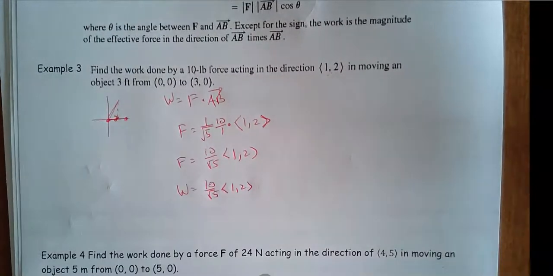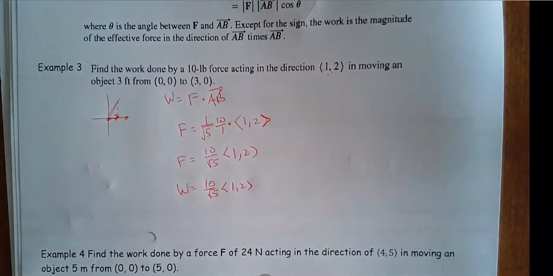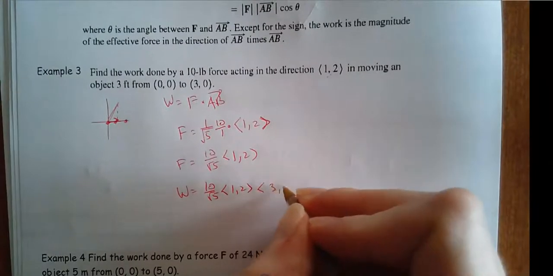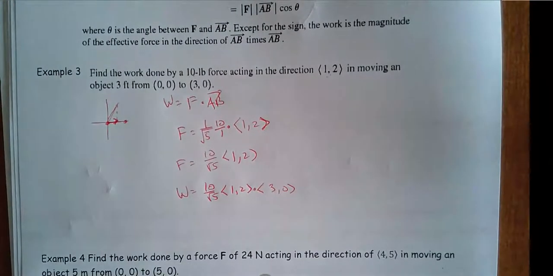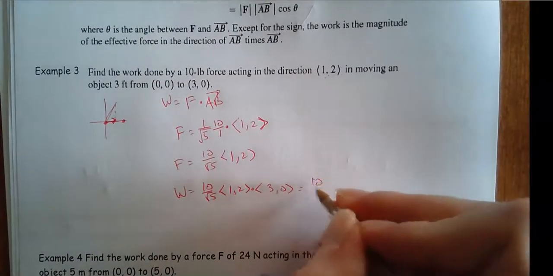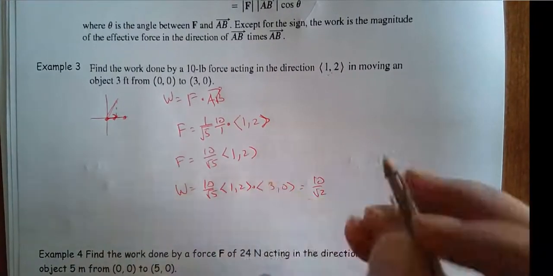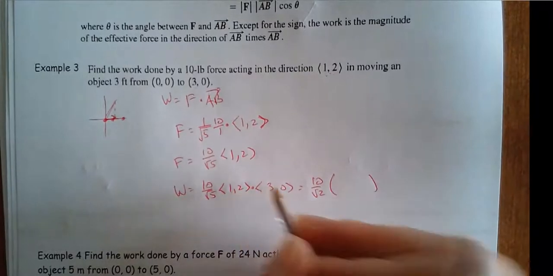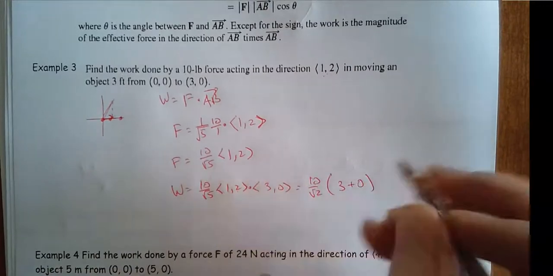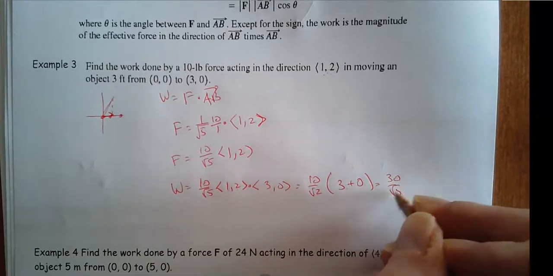And then this vector is from 0 to 3. That is actually the distance. We don't move it that far. So this would be 3, 0. And we say multiply by that, it's actually the dot product. So this would be 10 radical 2, and because that's a scalar, and then this is going to result in a scalar. 1 times 3 is 3, plus 2 times 0 is 0, so it's going to be 3 times, so that would be 30 divided by radical 5.